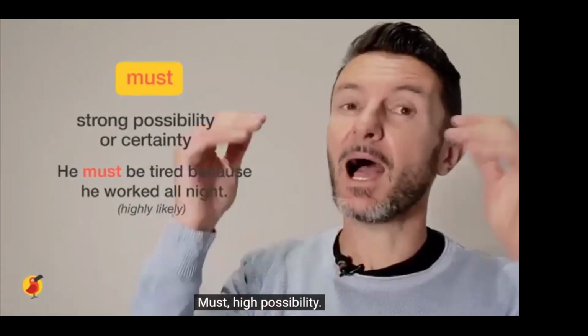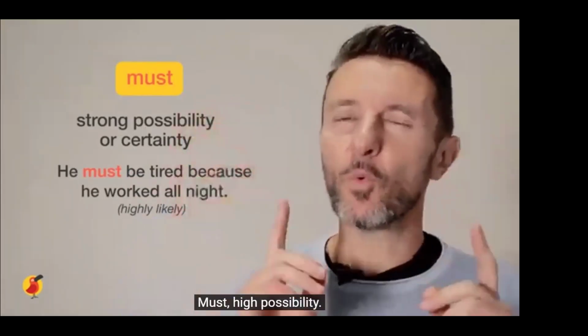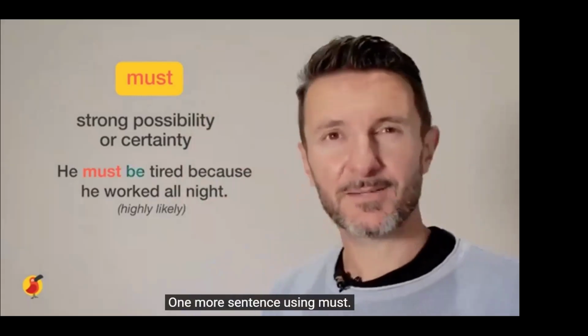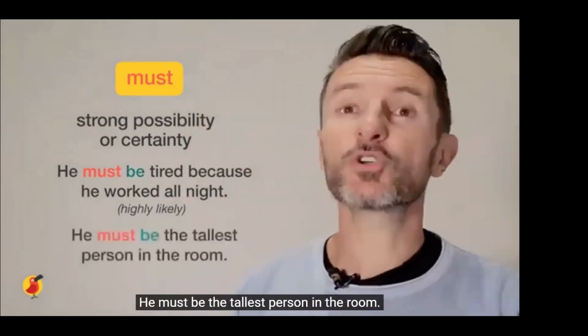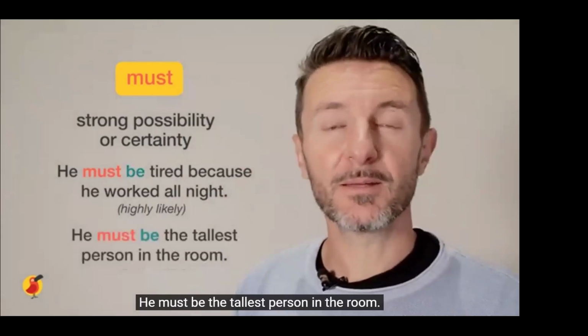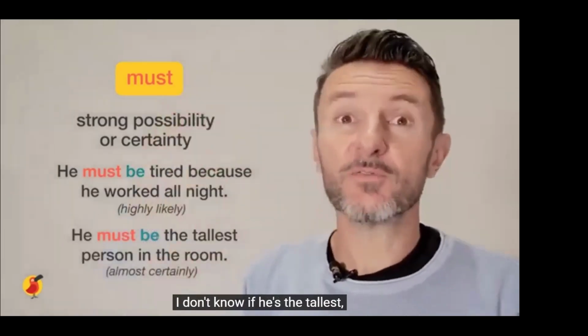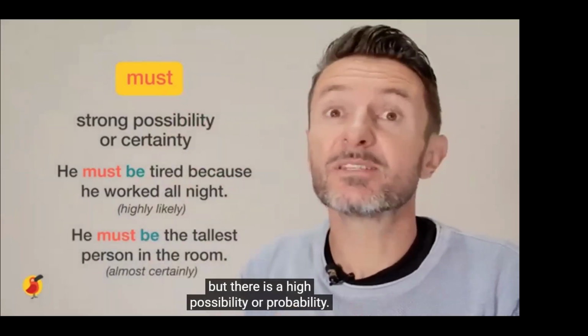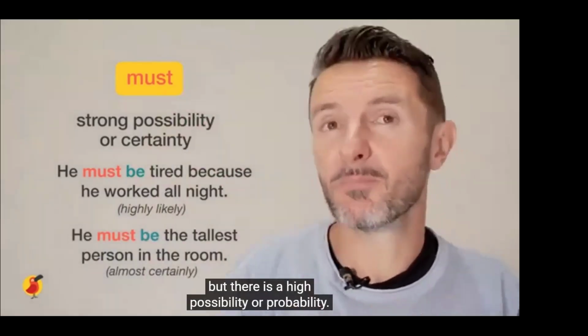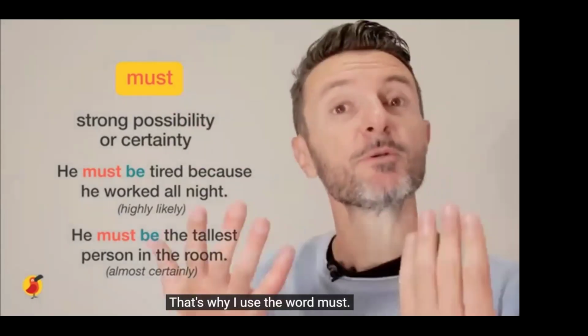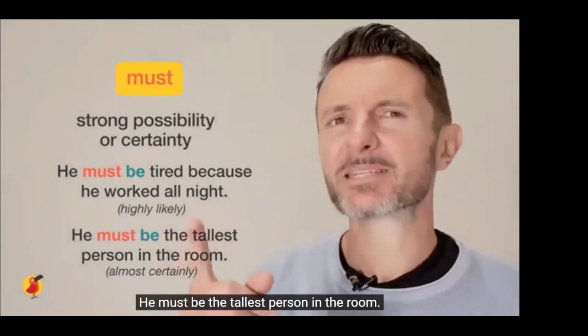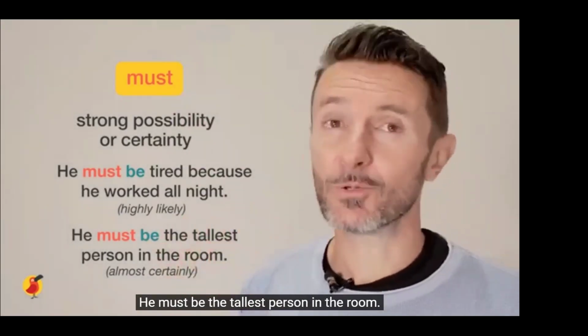Must. High possibility. One more sentence using must. He must be the tallest person in the room. Must. A very high chance. I don't know if he is the tallest, but there is a high possibility or probability. That's why I use the word must. He must be the tallest person in the room.